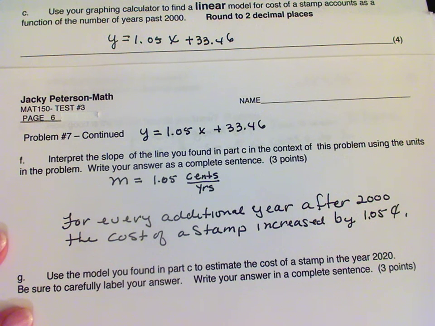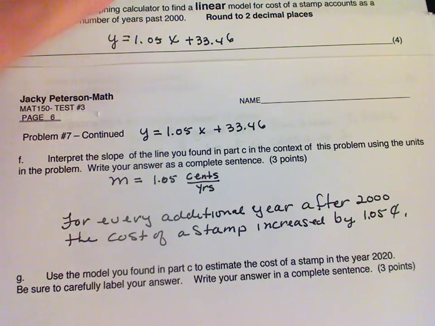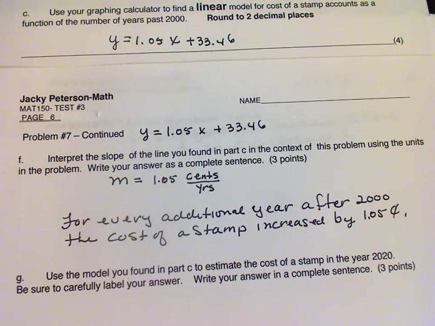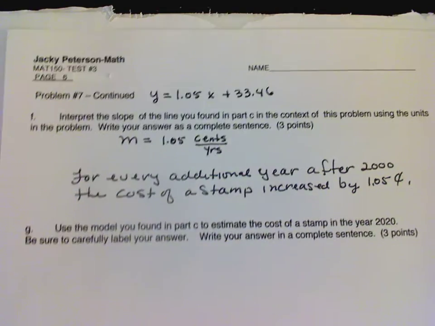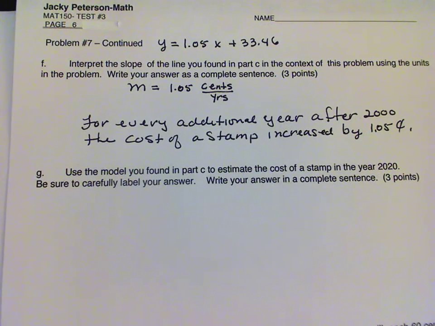And the fact you didn't use cents was fine. And now that I have my model here written down, because everything's going to come off of that now, I want to move this paper and continue on.